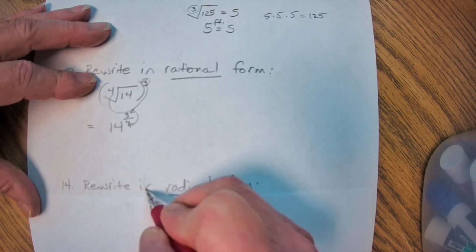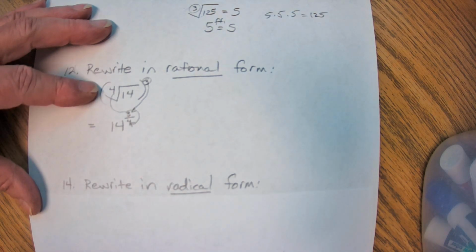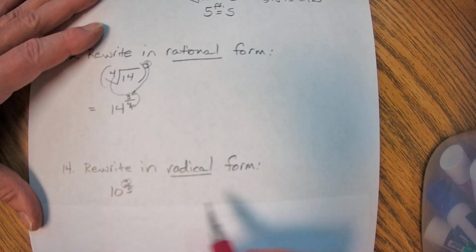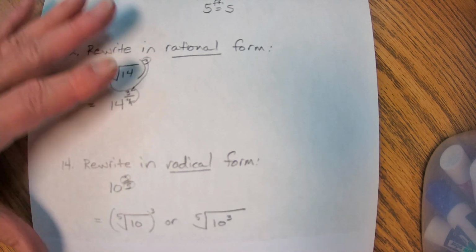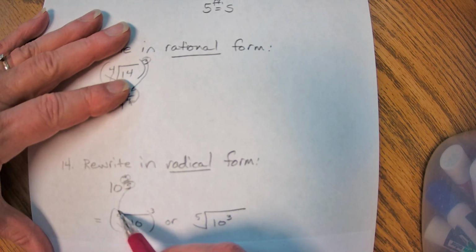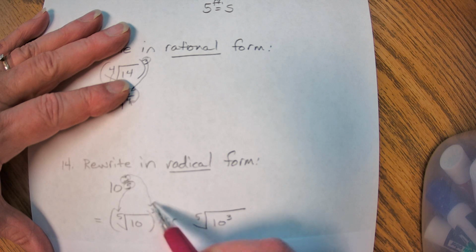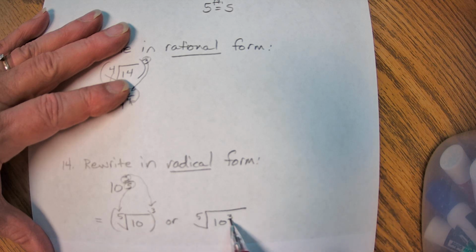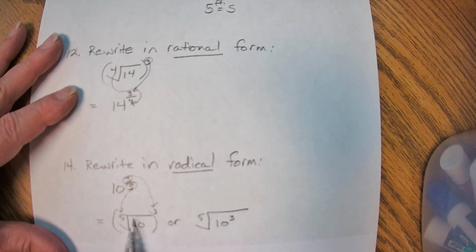Number 14 says rewrite in radical form. Okay, so remember, this is the exponent, this is the index. So that is what goes there. This is the exponent. And this would be the 5th root of 10 to the 3rd power. You could also bring that exponent inside of the radicand if you choose. Either one, these both mean the same thing.